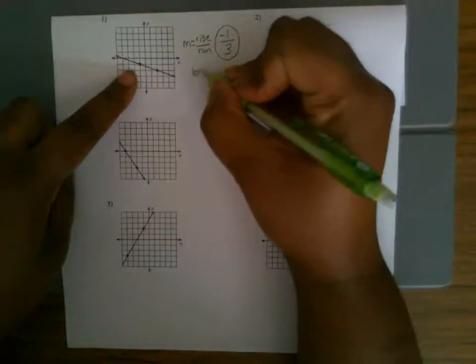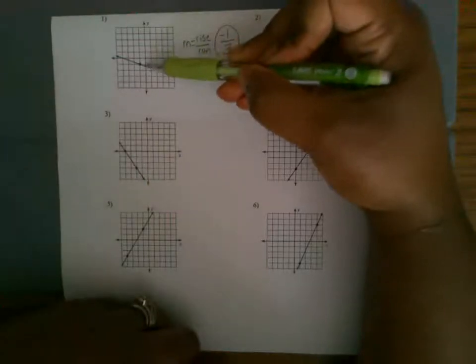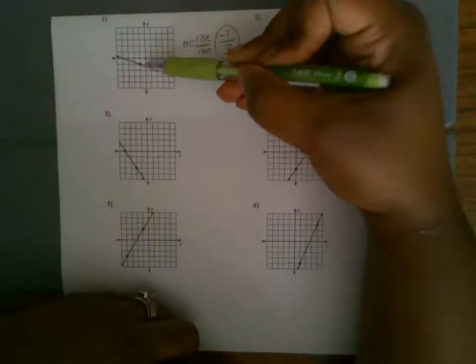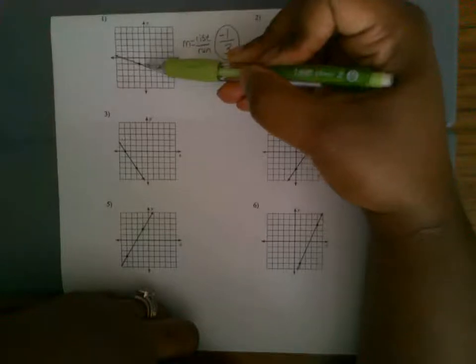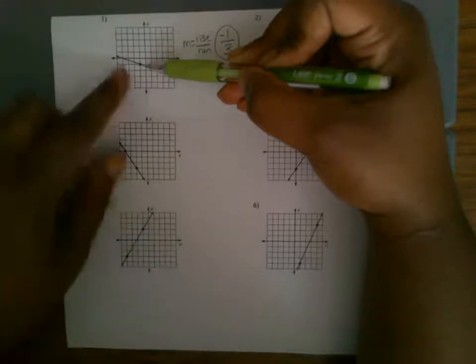My y-intercept is my second step. This is where the line crosses the y-axis, right here. I'm going to estimate again. I'm going down, this is -1, and then it's between, in the middle, so maybe -1/4.